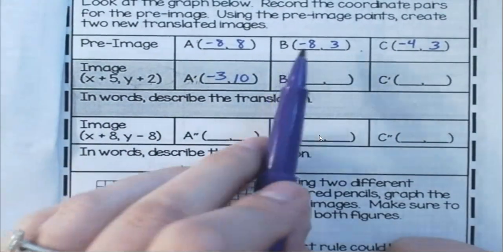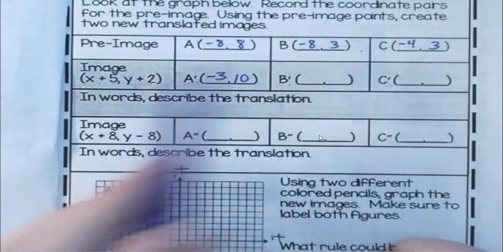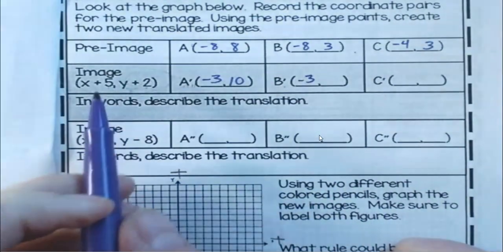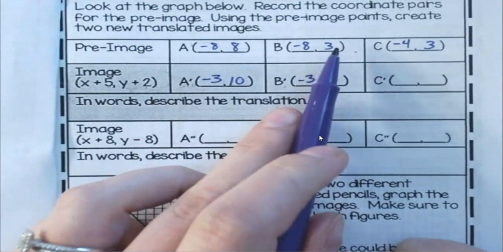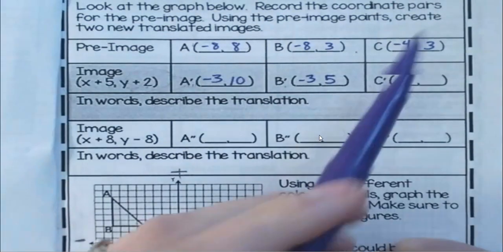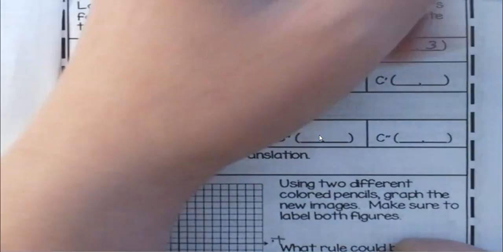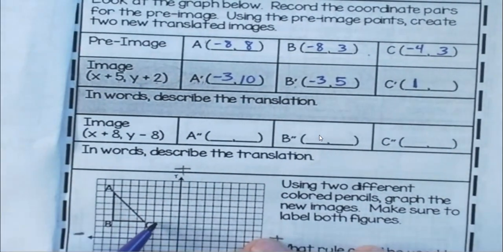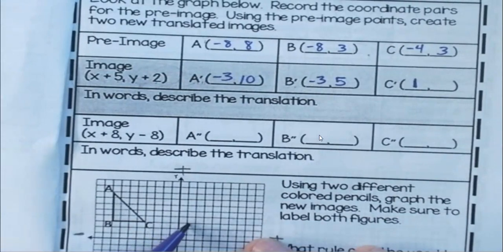My B prime would be going from here, so -8, 3, but I'm going to add 5 to -8. Well, it's the same thing as here, so that becomes -3 because those are the same 2 numbers. And then for 3, if I add 2 to 3, 3 plus 2 is 5. And then C is -4, 3, so we want to add 5 to -4, so that actually becomes a positive 1. If you're having trouble adding those numbers together, you can literally count starting here and go 1, 2, 3, 4, 5, and you put a point there.